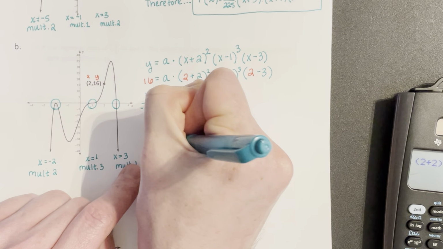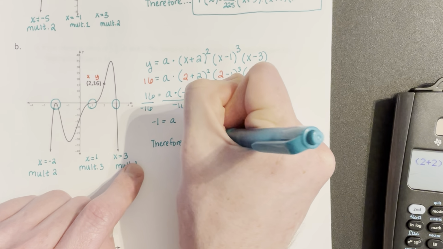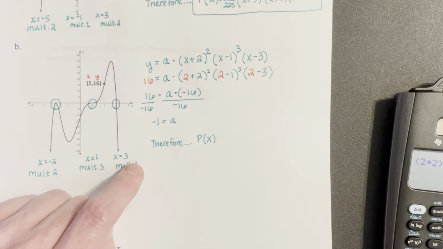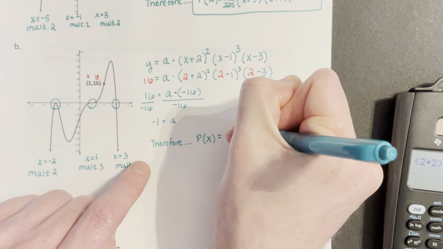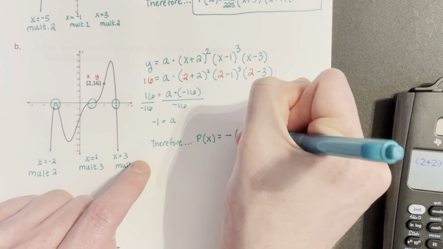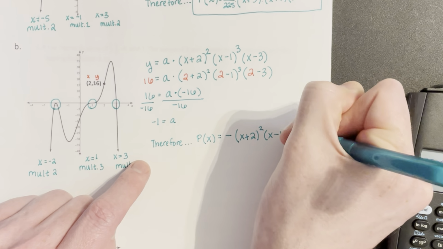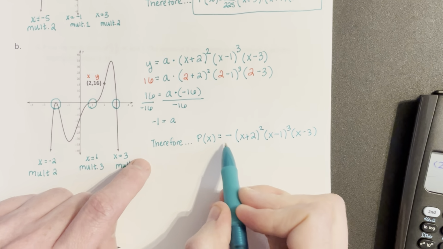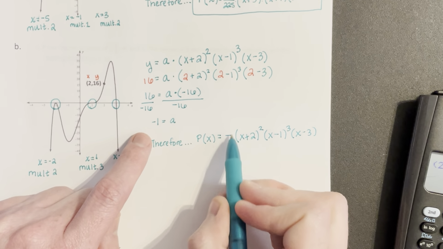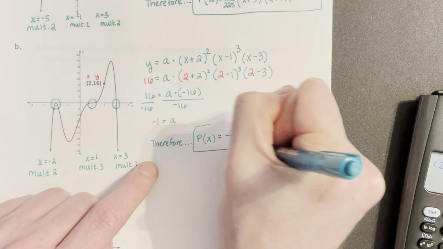So we can say therefore, p of x, it could be p of x, f of x, g of x, whatever you wanted it to be, equals -1 times (x plus 2) squared (x minus 1) cubed (x minus 3). That -1, you can write negative, or you could write an actual -1 there. Either way, there's our polynomial.